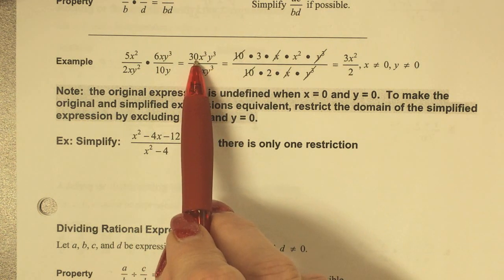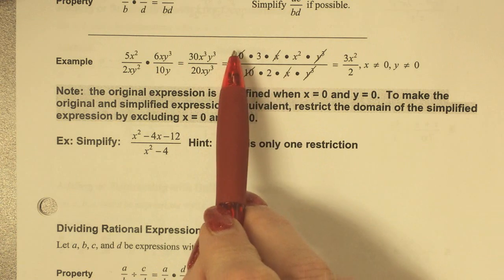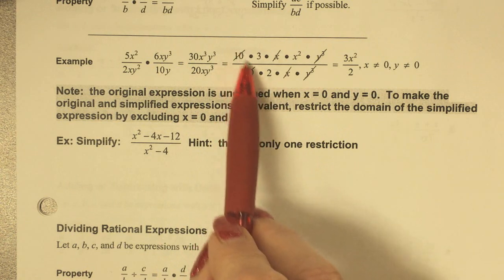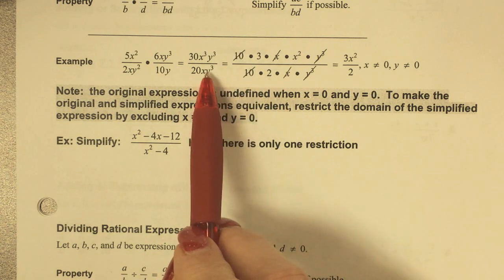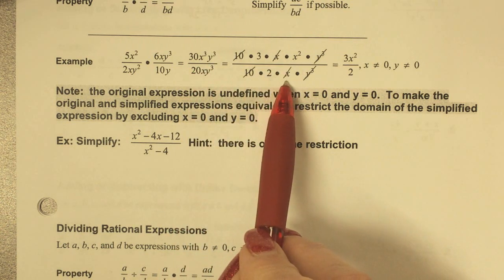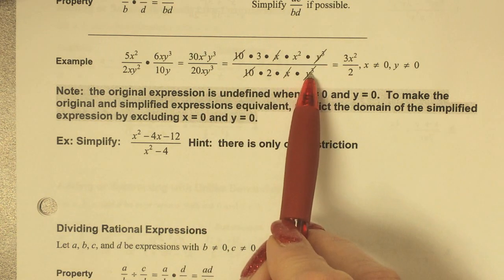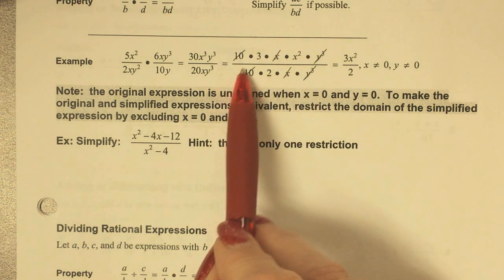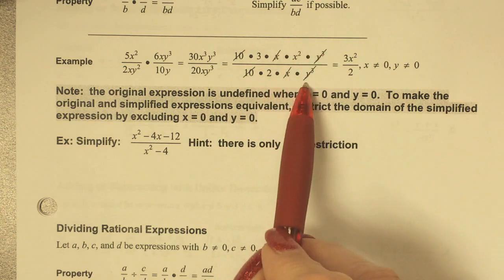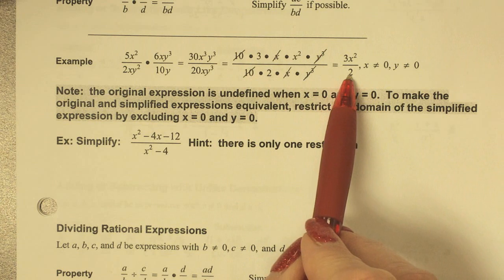Now they break this up. 30 is 10 times 3. 20 is 10 times 2. The reason they wrote it that way is they want that common factor of 10. X cubed, they wrote as x times x squared because of that x there. Y cubed and y cubed are exactly the same, so they just keep it like that. Anything divided by itself is 1. And so what we're left with then is 3x squared over 2.